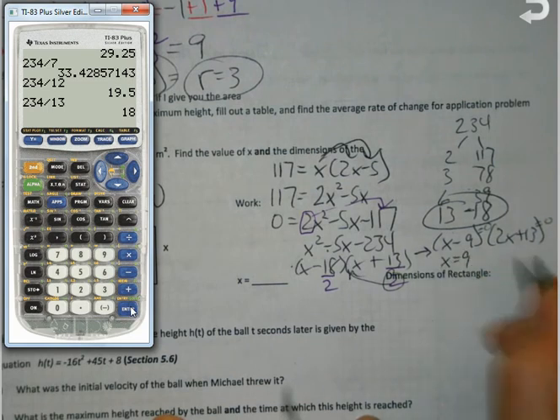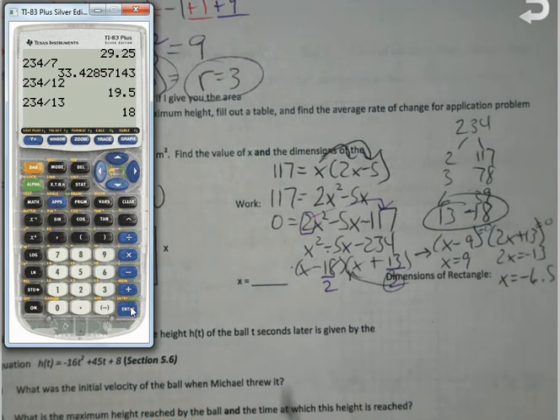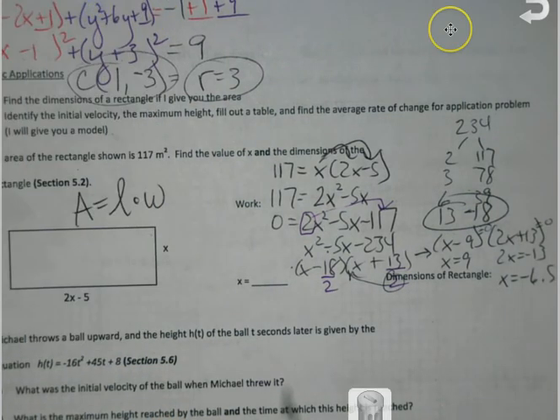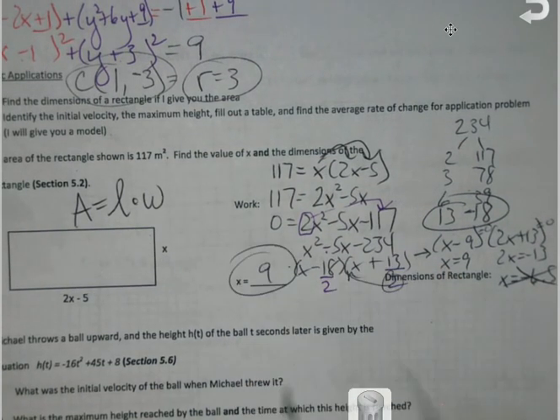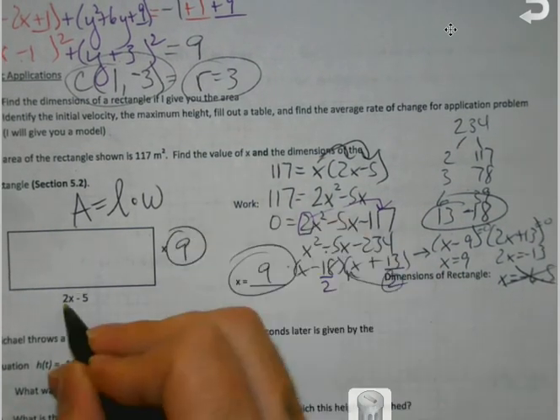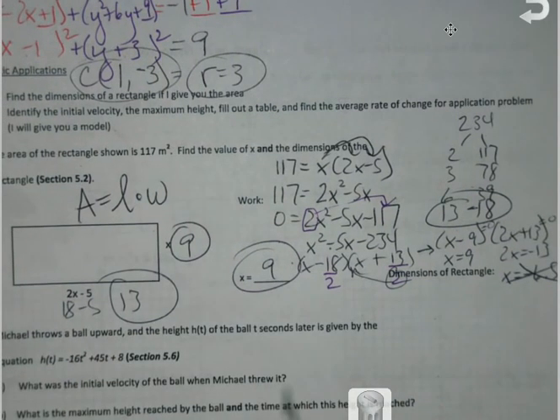X equals 9. X equals -6.5. Which one doesn't make sense to be the side of a rectangle? A negative, that's dumb. X is 9. 2 times 9 is 18. Minus 5 is 13. There's the dimensions. You can do this. I'm telling you. You've got this. You've got this.